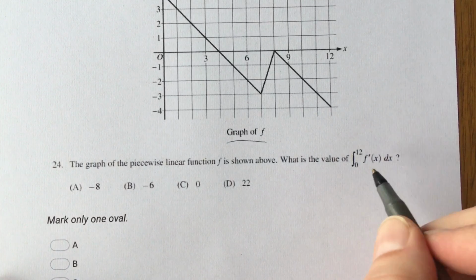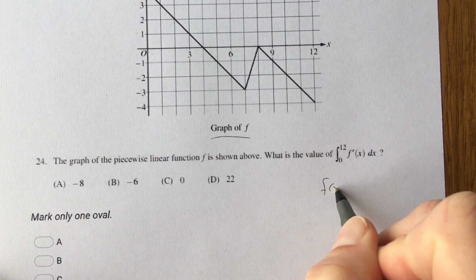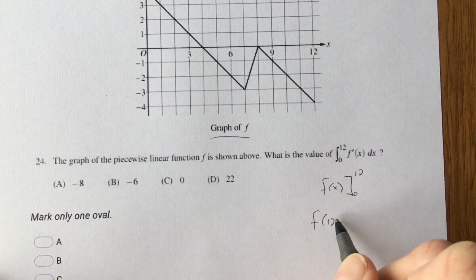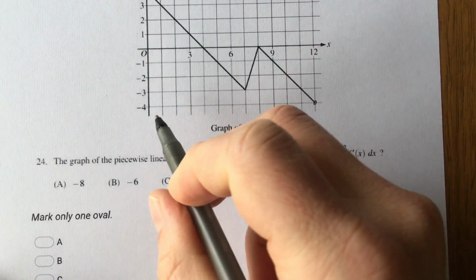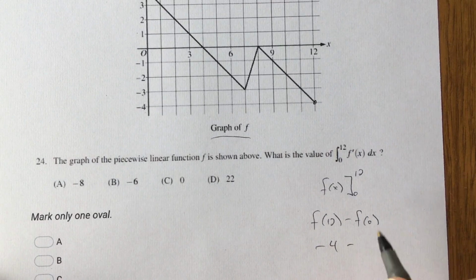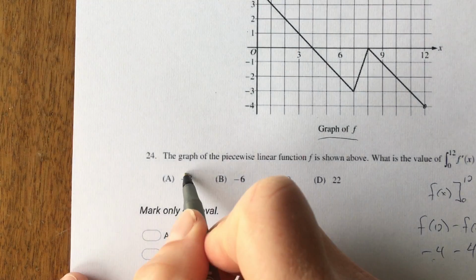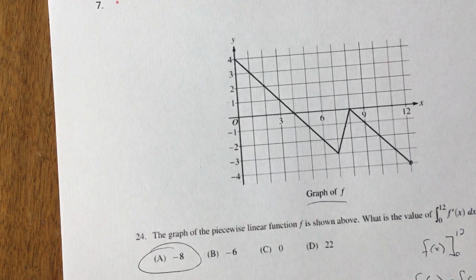what they're going for. Instead, what you needed to do was to integrate f prime into f, and then evaluate it from 0 to 12, which would be f of 12 minus f of 0. So a little sneaky, f of 12 is negative 4, and f of 0 is 4, so we get negative 4 minus 4, which is negative 8. Okay? And that'd be our answer for that one.